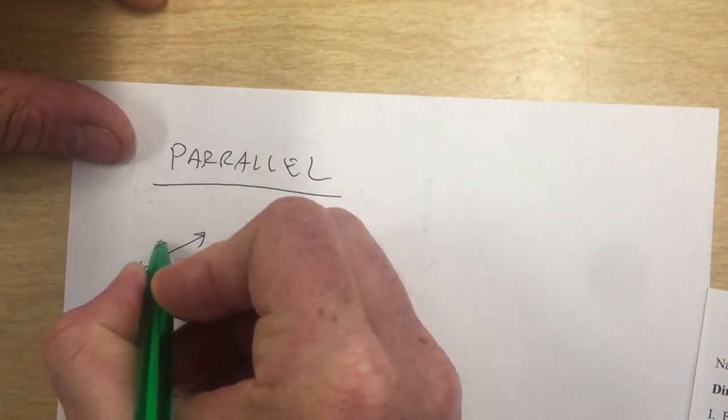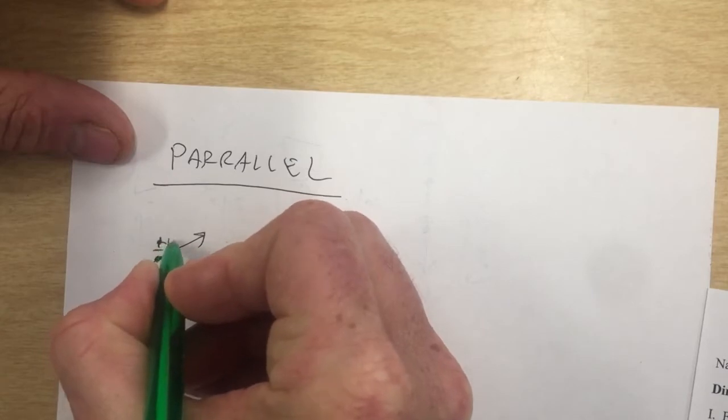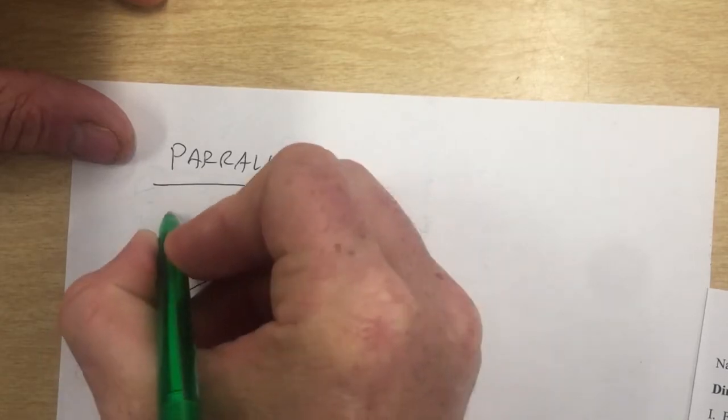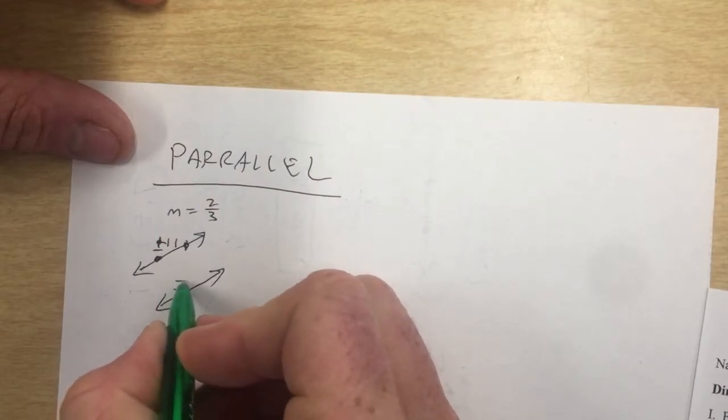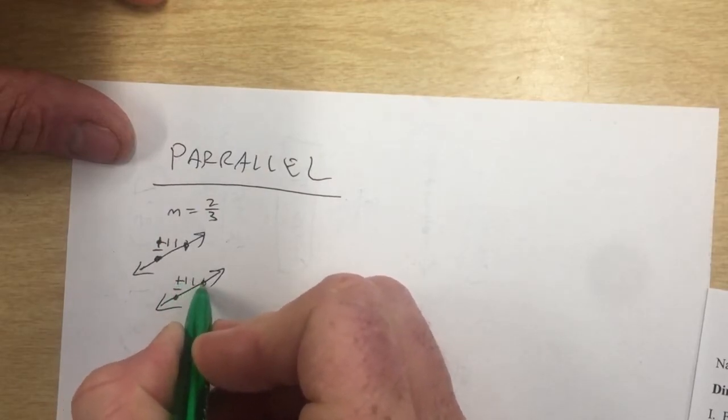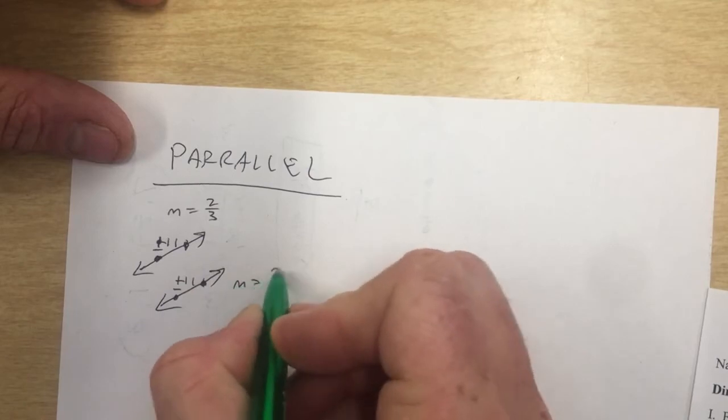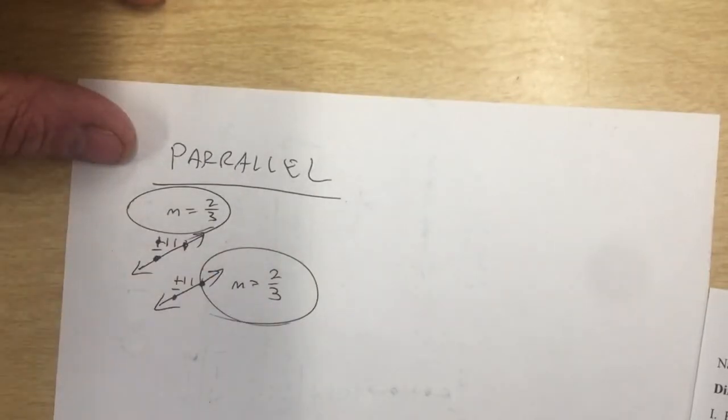Well, see here, look here. This goes up 2, and it goes over 1, 2, 3. The slope here is 2/3. Well, look at this one. It goes up 2, and it goes over 1, 2, 3. It also has 2/3. So if the slopes match, they're parallel lines.